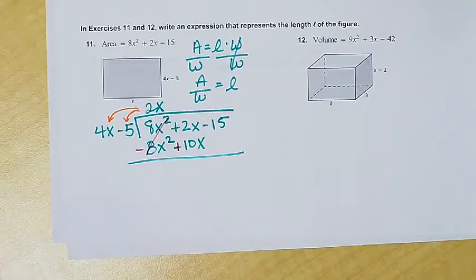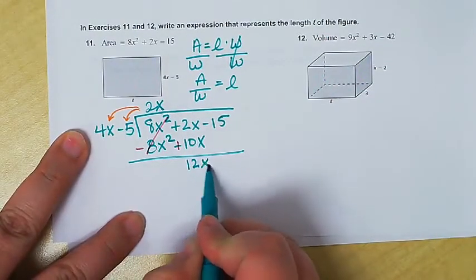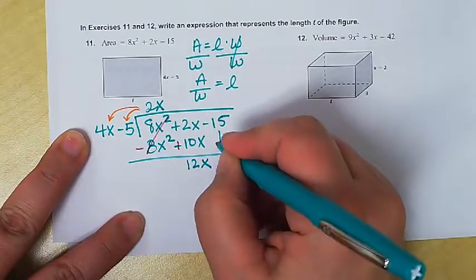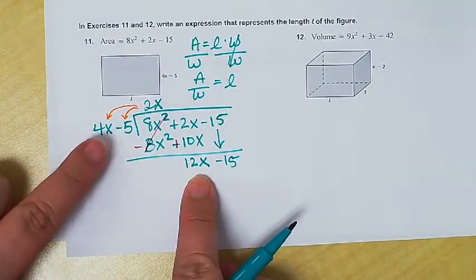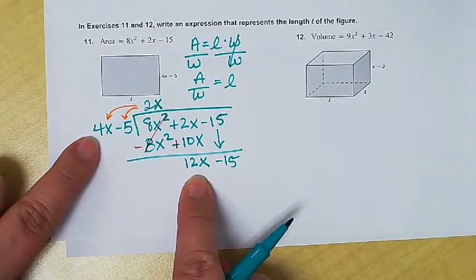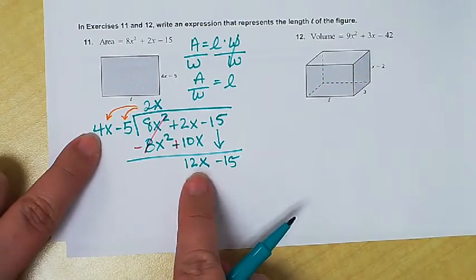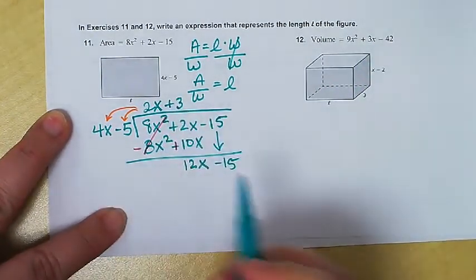These first two terms cancel. And then here I end up with 12x. Bring my negative 15 down. And I realize that I can do this again because 4x does go into 12x. And in fact, it goes in 3 times. I know that if I do 4x times 3, I get 12x. So here I go ahead and write my 3.